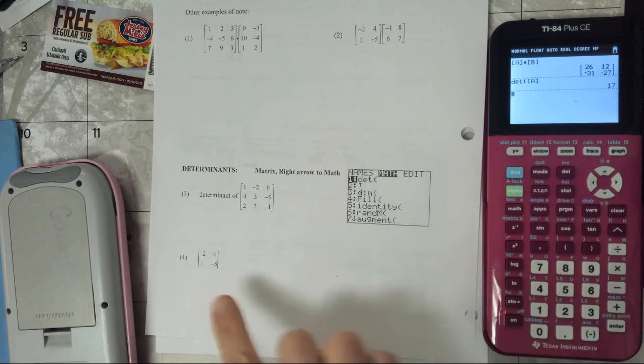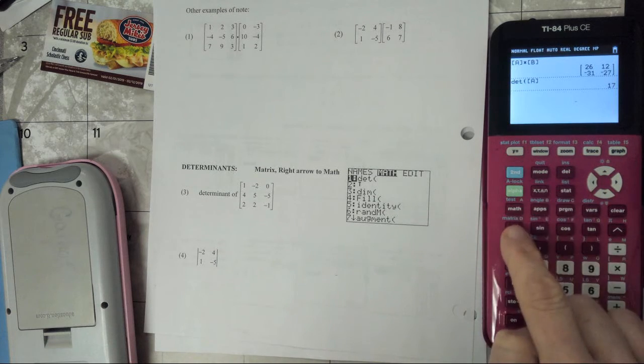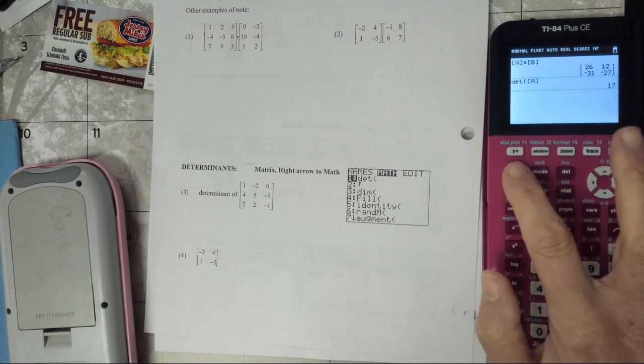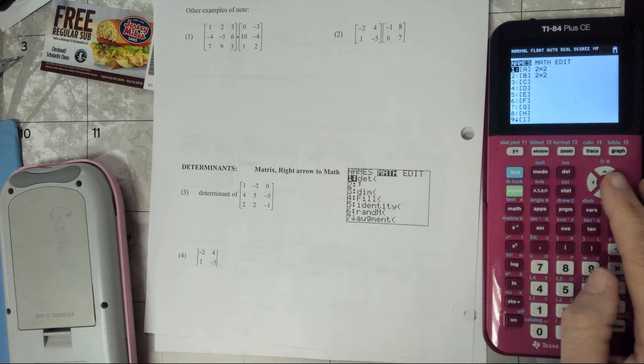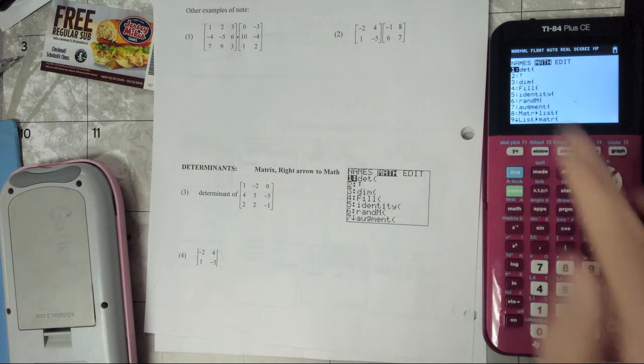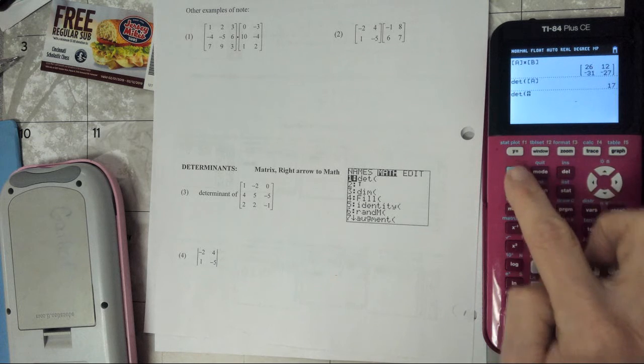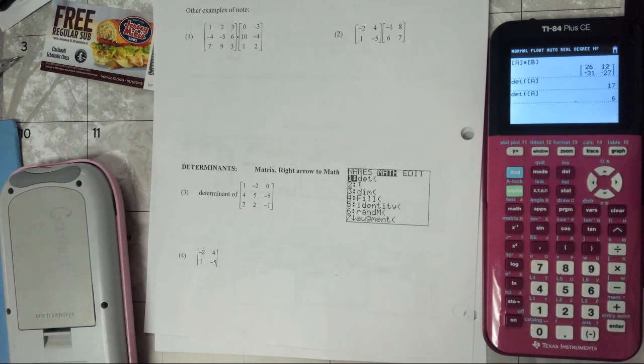Let's enter the next one, so it's a 2 by 2, second matrix, over to edit, 2 by 2. Once I've got them all entered, again, you quit. You go to second matrix, again, over to math. The first is DET, which is determinant. Tell it which matrix. I put that under A again, and enter.